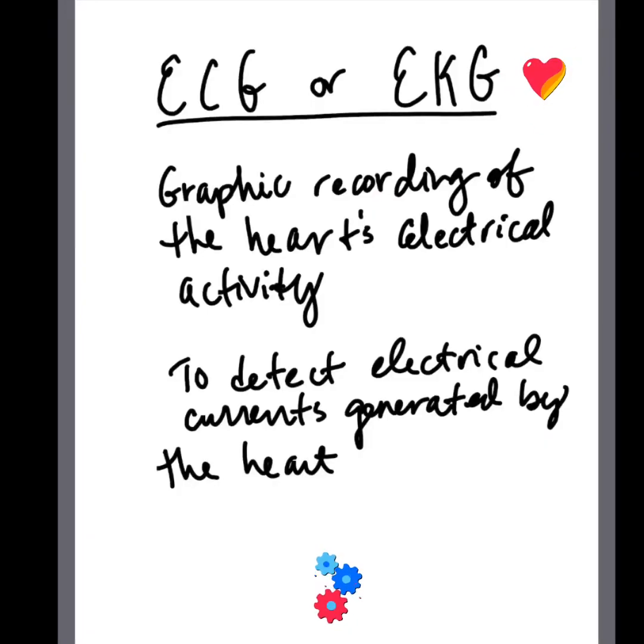In this video, let's talk about the electrocardiogram, also known as ECG or EKG. So the first thing is that the electrocardiogram can detect electrical currents generated by the heart. It's basically a graphic recording of the electrical activity, and it's a composite of all action potentials at a given time. So it's not a tracing of a single action potential. It's of all the action potentials.